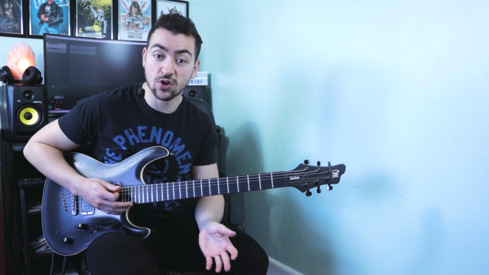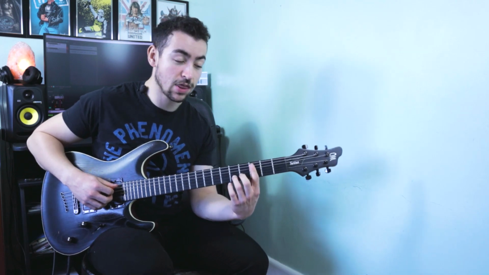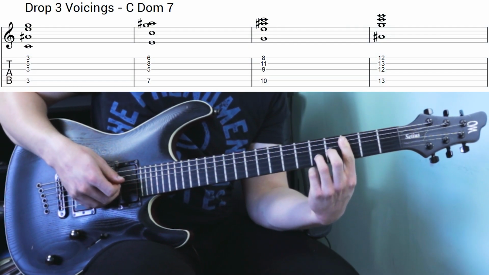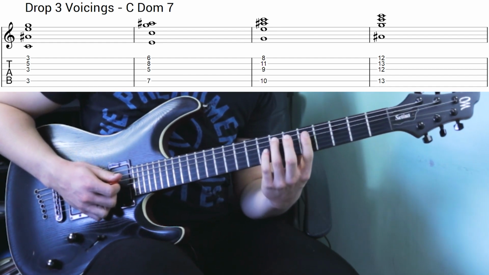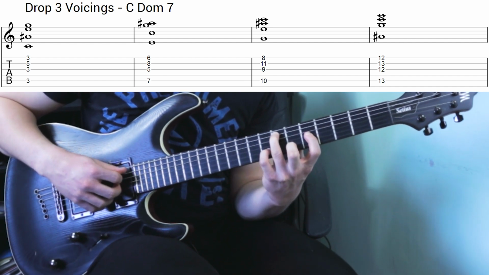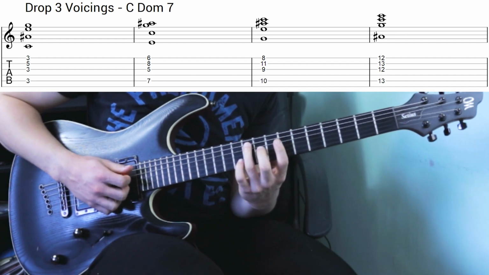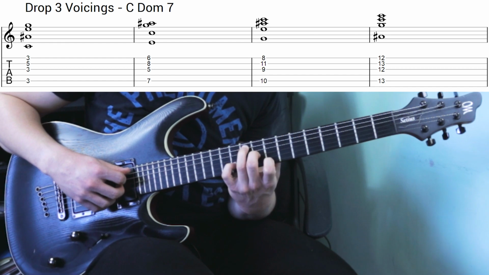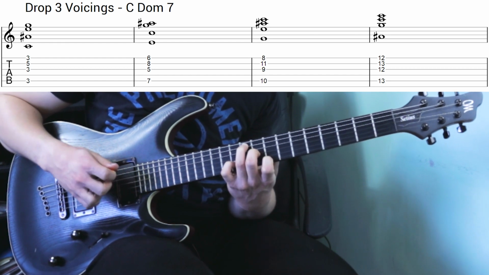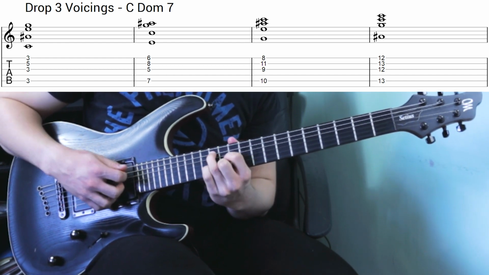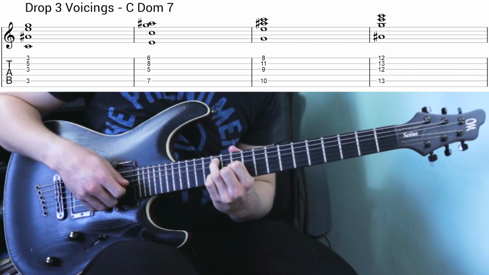And finally we can take a look at dominant 7 drop 3 voicings. Okay, so we're playing root position, C dominant 7, 3 on the A string, 3, 5, 3 on the top 3 strings. Then we're going to take a look at first inversion. So we're playing 7 on the A string, then we're playing 5, 8, 6 on the top 3 strings. Then we're going to play, for second inversion, 10 on the A string and 9, 11, 8 on the high E on the top 3 strings. And then finally we're going to play this awkward voicing, which is 13 on the A string, and then 12, 13, 12 on the top 3 strings.